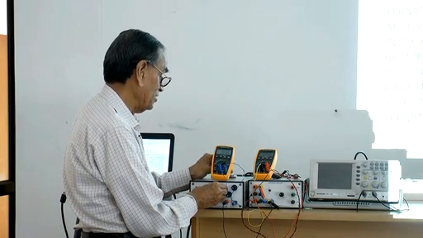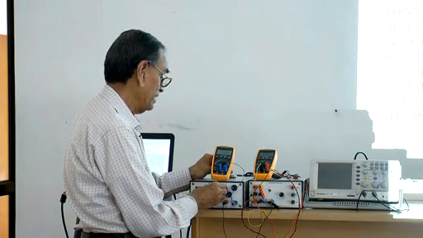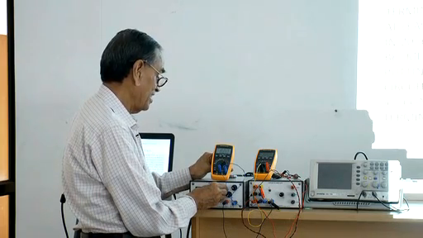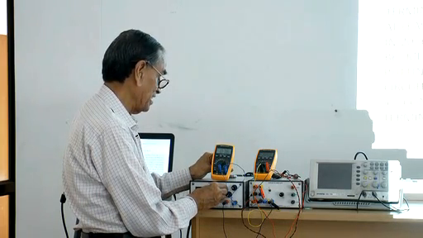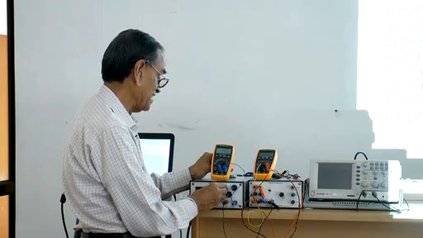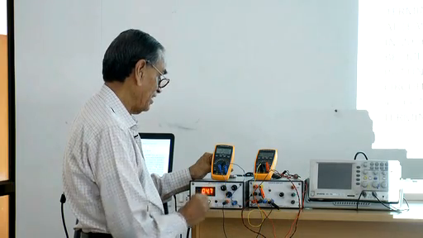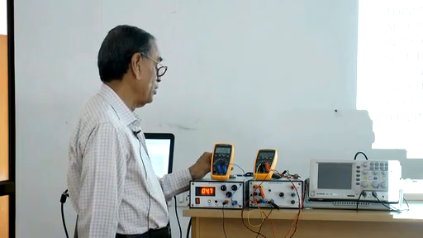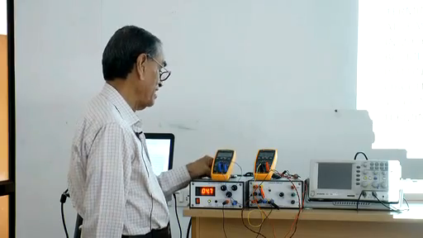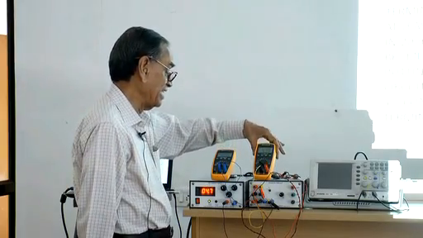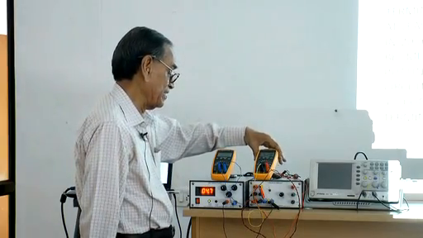The current which was negative at minus 6 volts becomes positive and increases to a value plus 2.25 milliampere at a voltage minus 4.8.